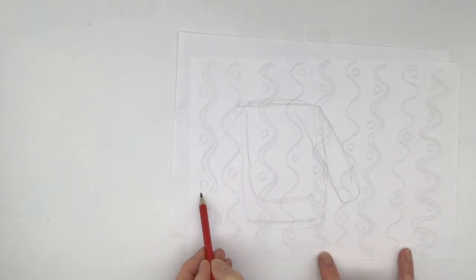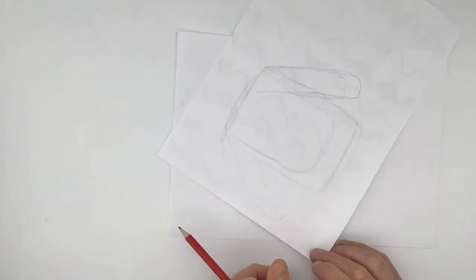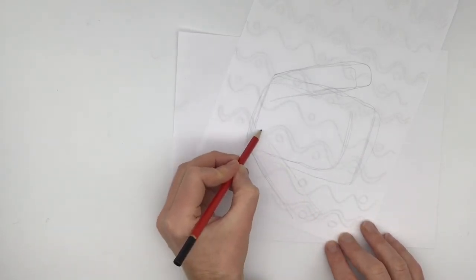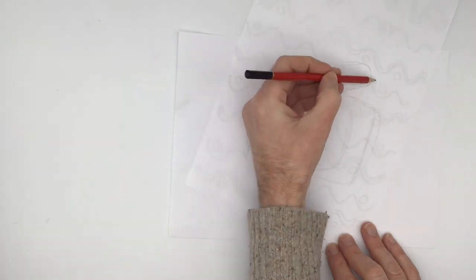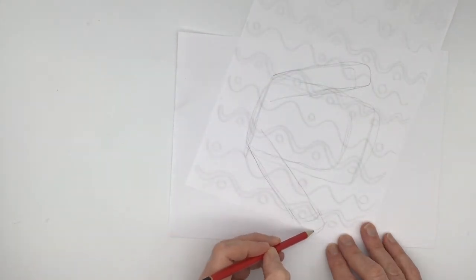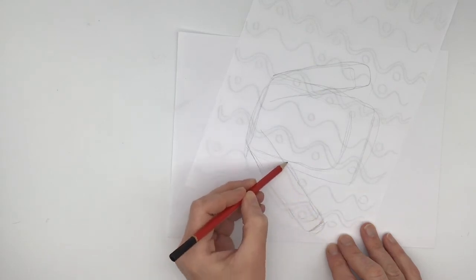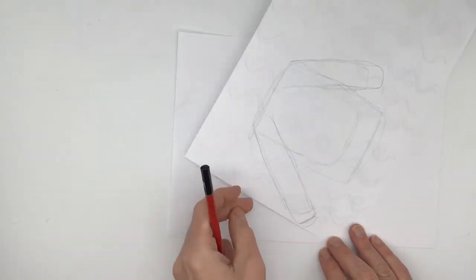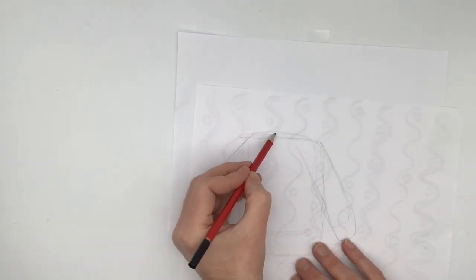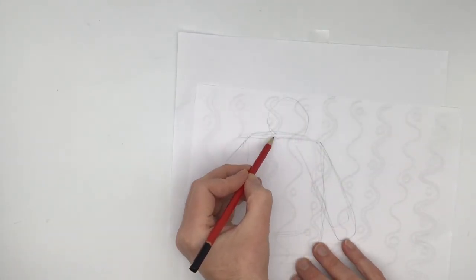And coming down to here. I just have to turn my paper a little bit. I want to make sure that my arms are about the same length. This one needs to be a bit longer. Oh, I'm almost to the edge of my paper there. And if I want to draw in the hood as well, I could pop the hood in.